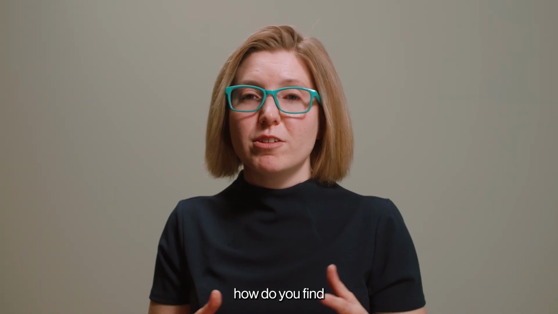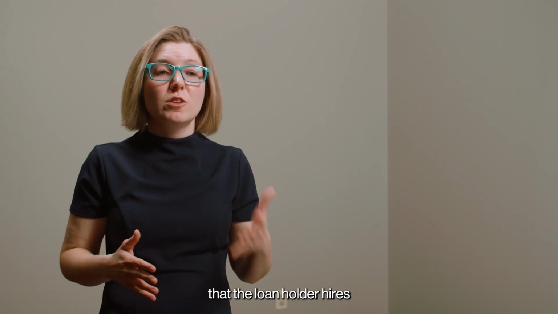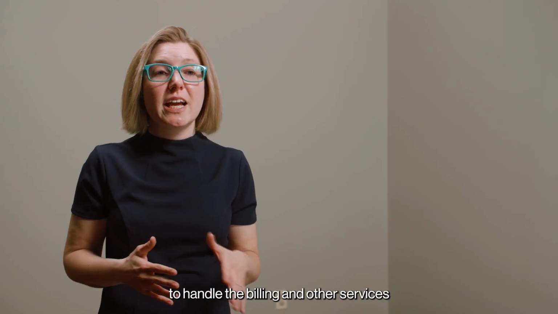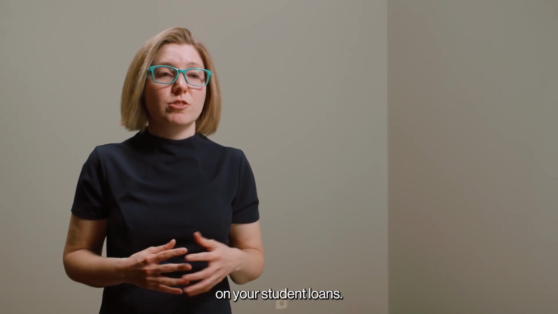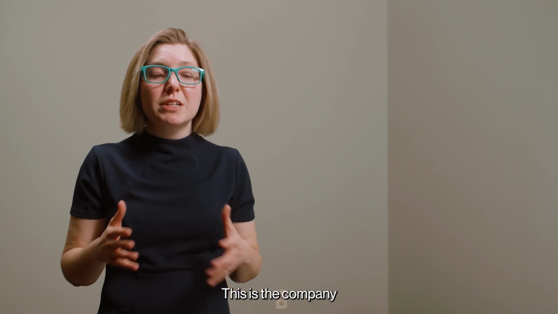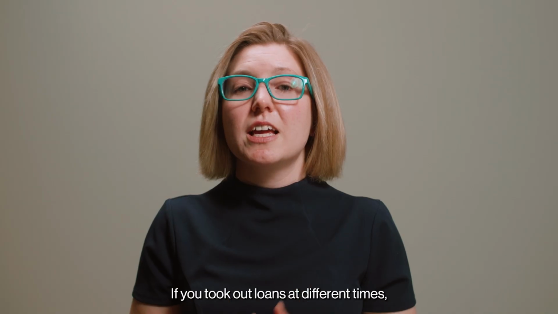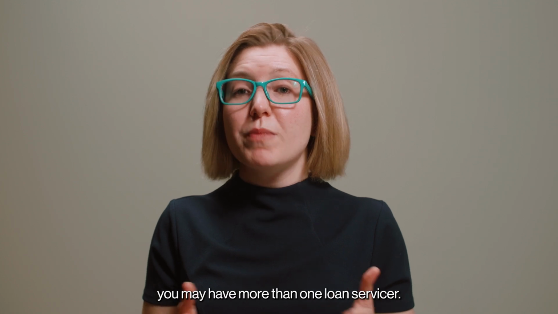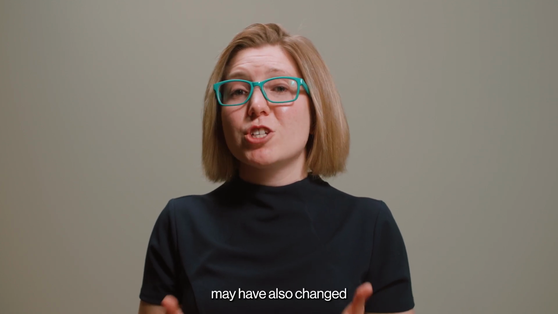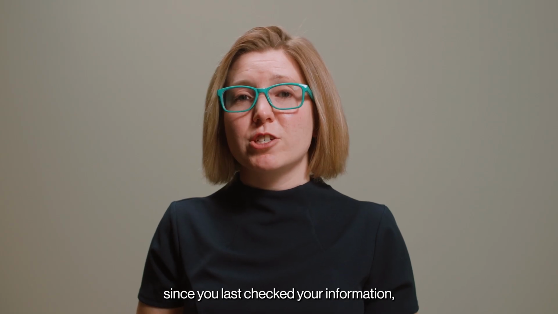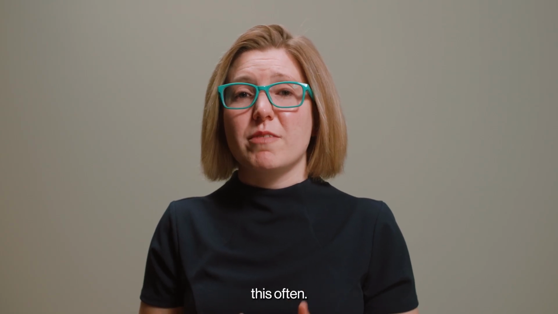Finally, how do you find your loan servicer? A loan servicer is a company that the loan holder hires to handle the billing and other services on your student loans. This is the company you will likely interact with most as you manage your student loan debt. If you took out loans at different times, you may have more than one loan servicer. Your loan servicer may have also changed since you last checked your information, so it's good to review this often.